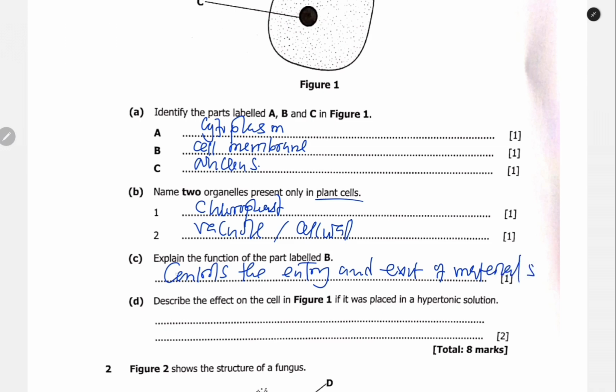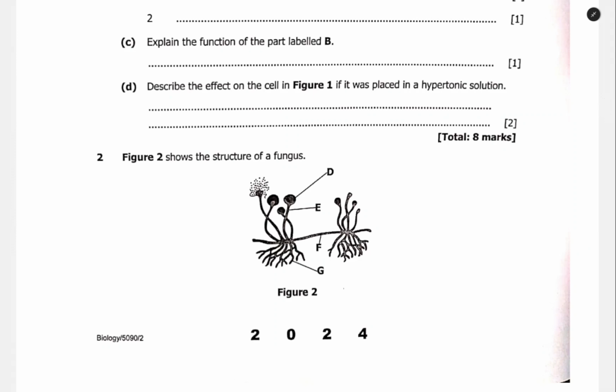So we can say it controls the entry and exit of materials in and out of the cell. In other words, the cell membrane is selectively permeable. So the adaptation of the cell membrane is that it is selectively permeable because it controls the entry and exit of the materials. So let us now answer question D.